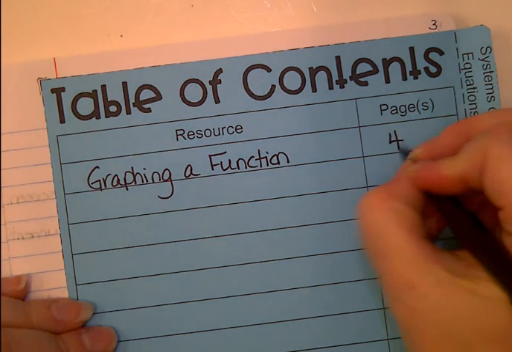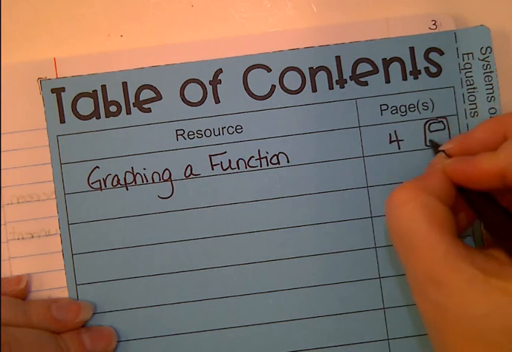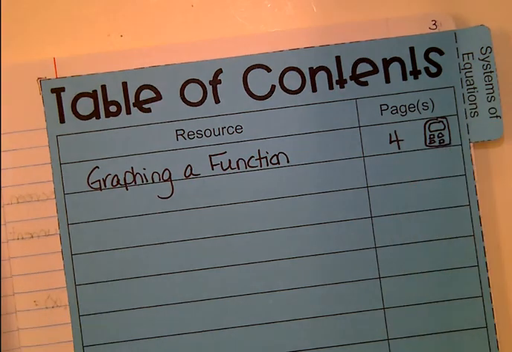And then I like to put a little thing here, a little calculator. We just draw that in so that I know that this is a calculator page in case I get stuck and need to remember how to do something in the Nspire. So there is our first page.